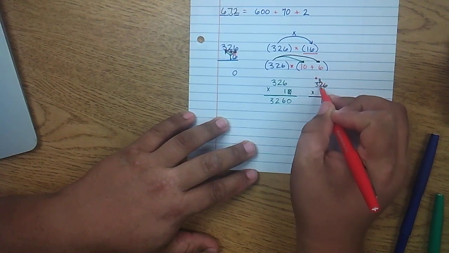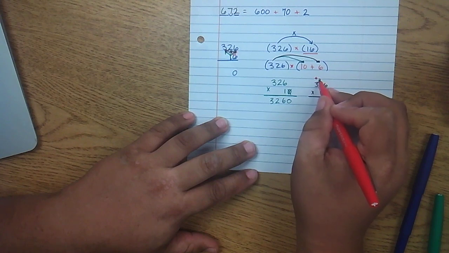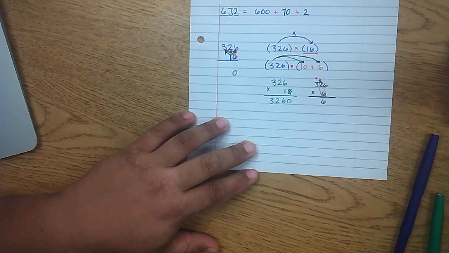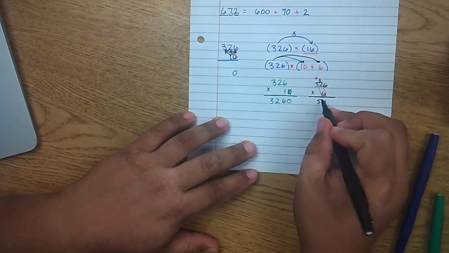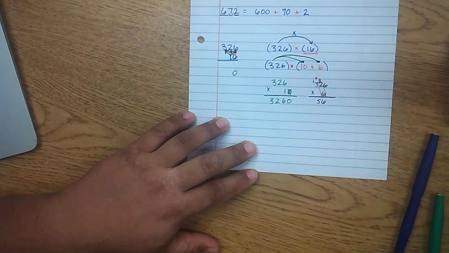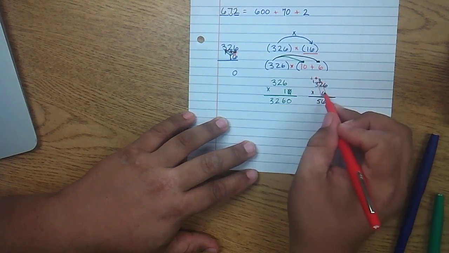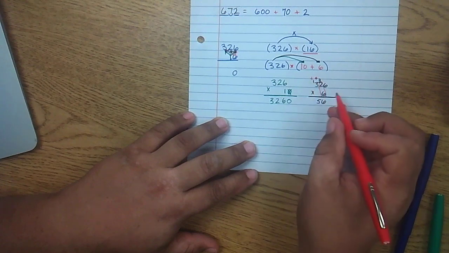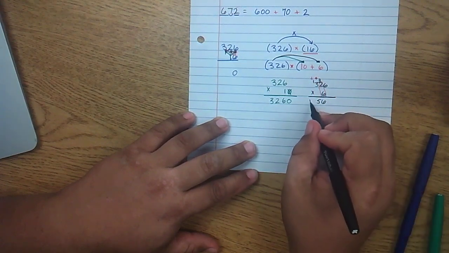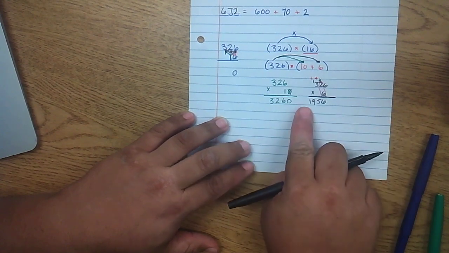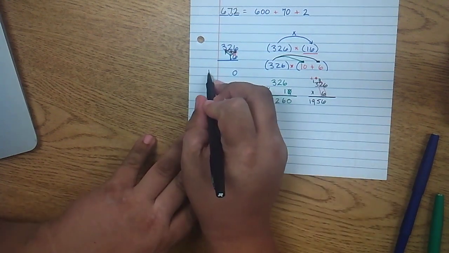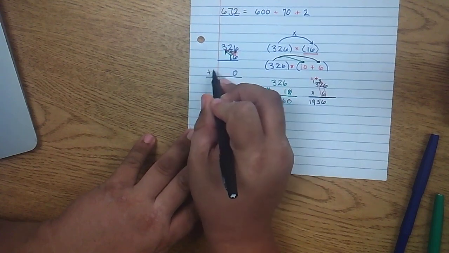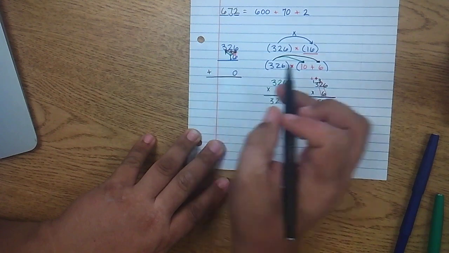So we're going to do the 6 times 2 first, then add 3. 6 times 2 is 12. Plus the 3 would be 15. So the 5 goes here, the 1 goes up top, and again we're going to be adding that after the multiplication. 6 times 3 is 18, plus 1 is 19. Now the only step we have left to do is the last step that you would have done if you were using the standard algorithm over here, and that is to add both of your partial products together.